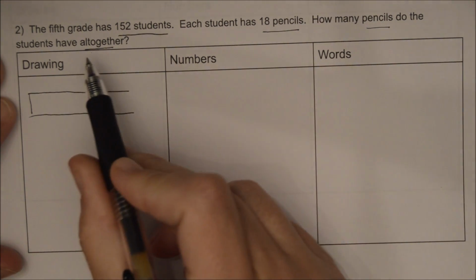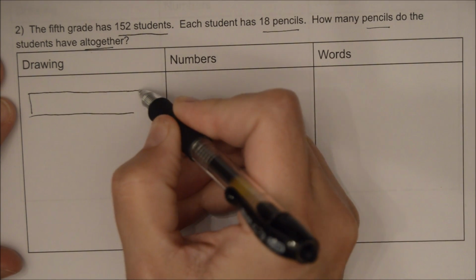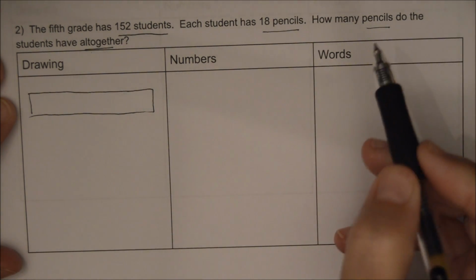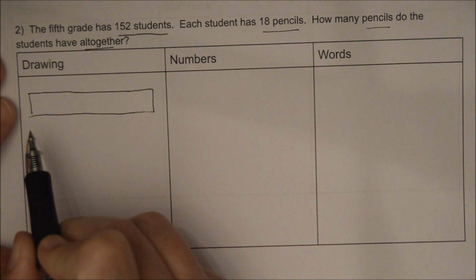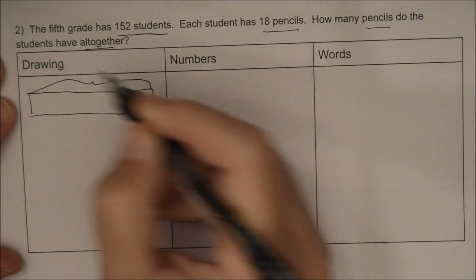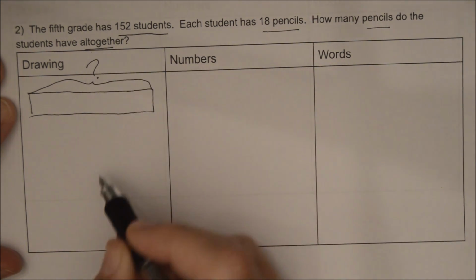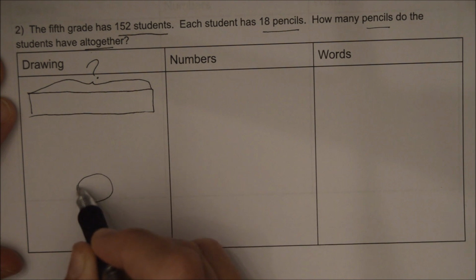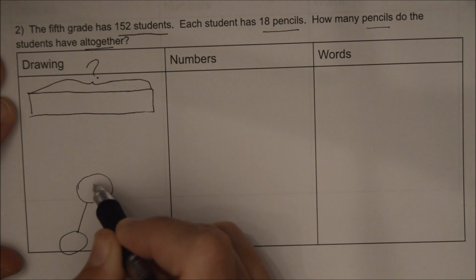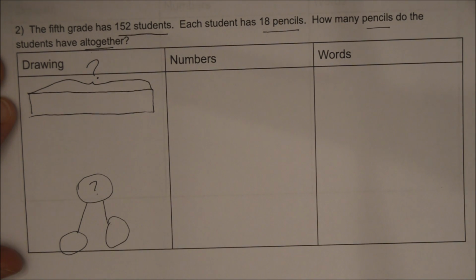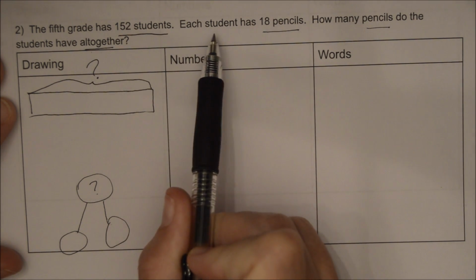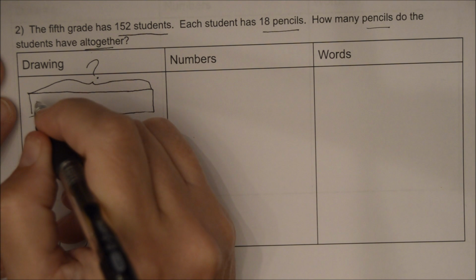All right. The 5th grade has 152 students. And my question is, how many pencils do they have all together? So do I know the whole? No, I don't, do I? So I know in my number bond down here that I don't know the whole. The 5th grade has 152 students and each student has 18 pencils.